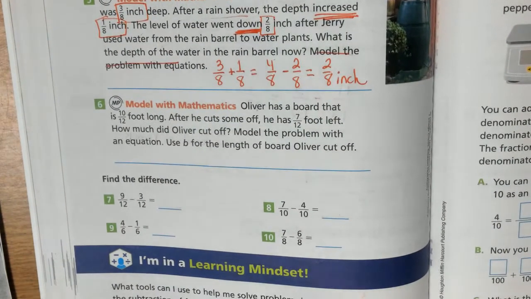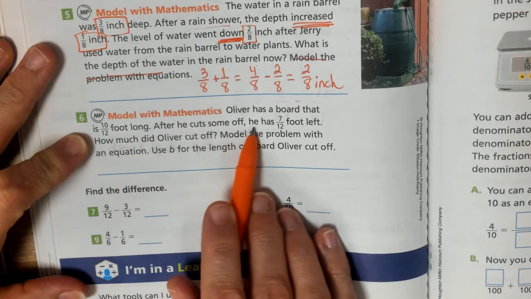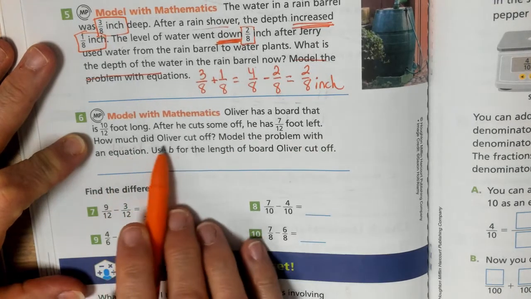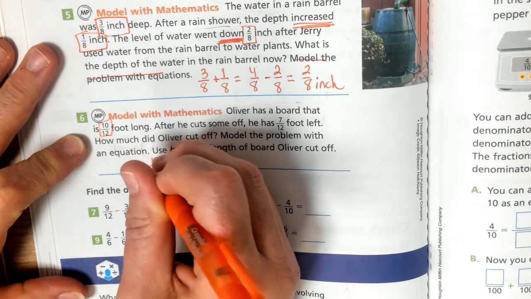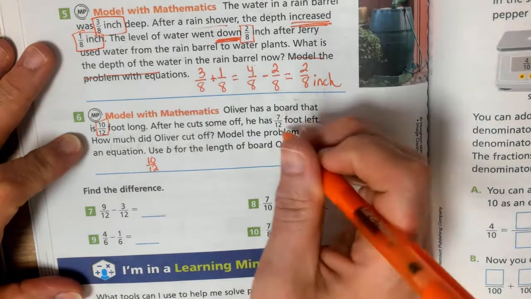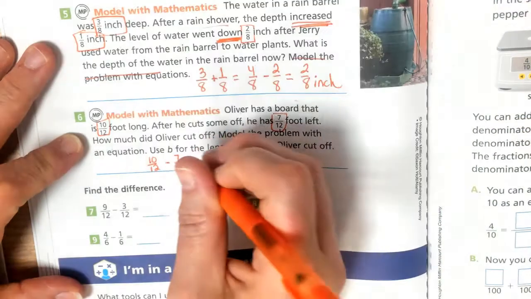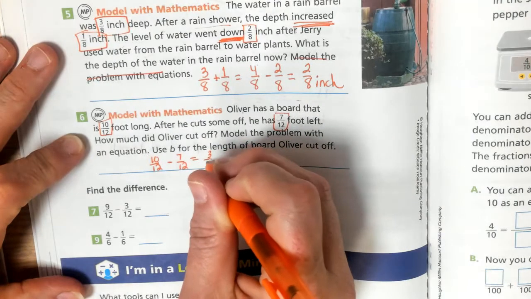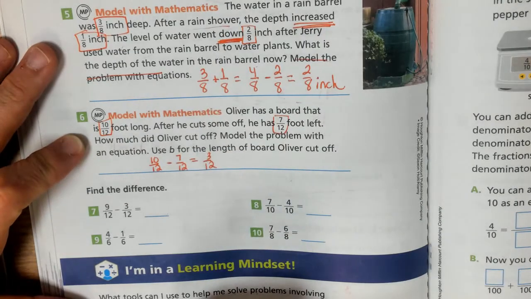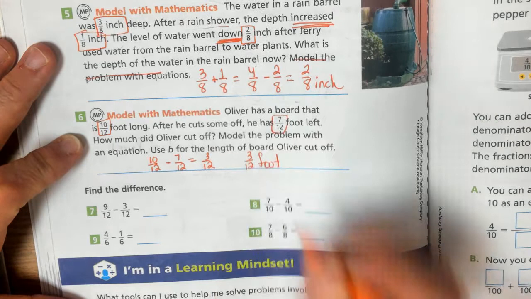Number 6. Oliver has a board that is 10/12 foot long. After he cuts some off, he has 7/12 foot left. How much did Oliver cut off? So we started with 10/12 foot. He has 7/12 left. So how much did he cut off? 10/12 minus 7/12 equals 3/12. So he cut off 3/12 foot of the board.